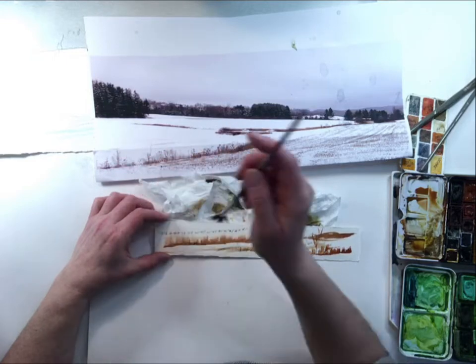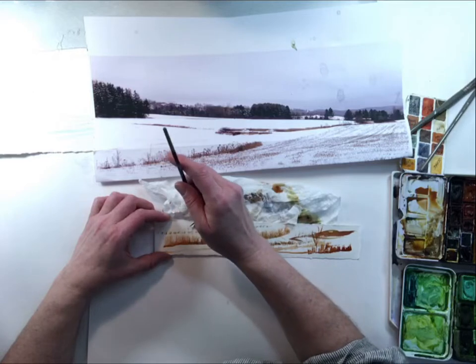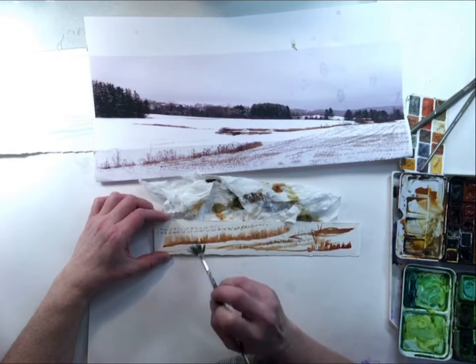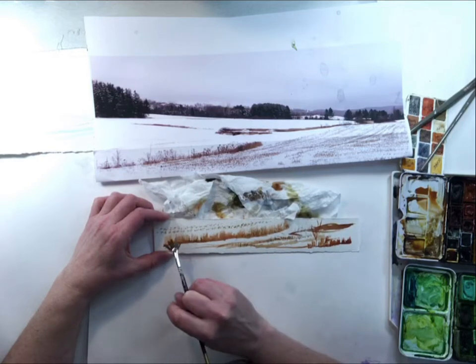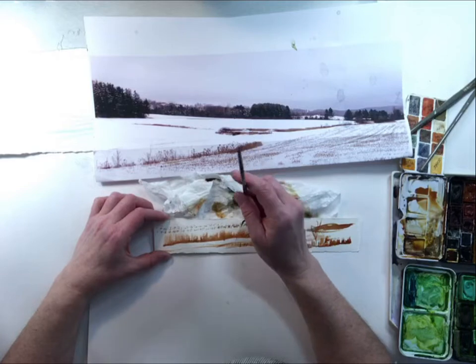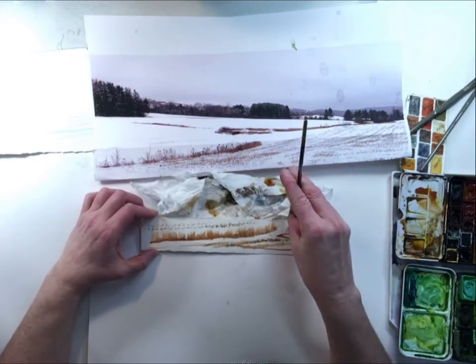Right? I can almost get a straight line of little stalks here. But it's tricky. It's tricky because it's too perfect. It's just like the masking fluid. It's not good. You can try, I'm going to try squishing it.